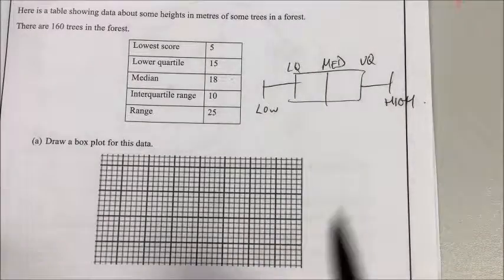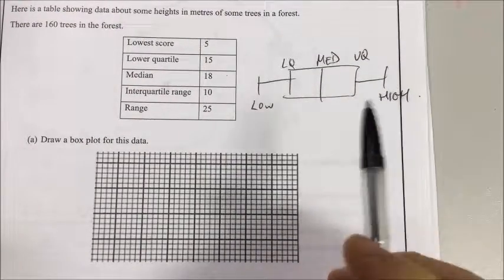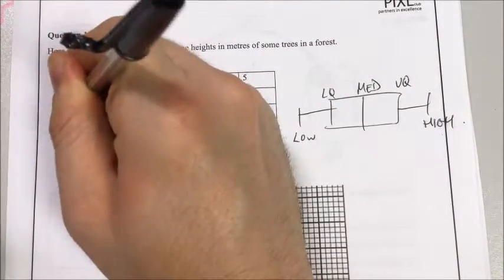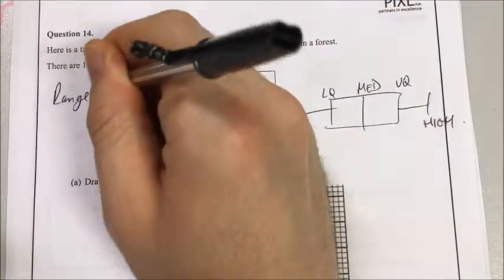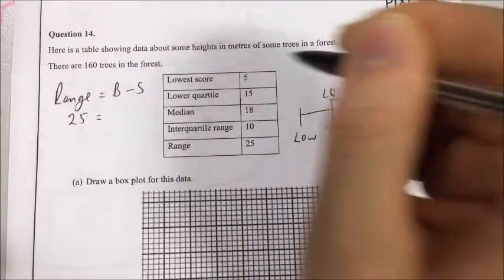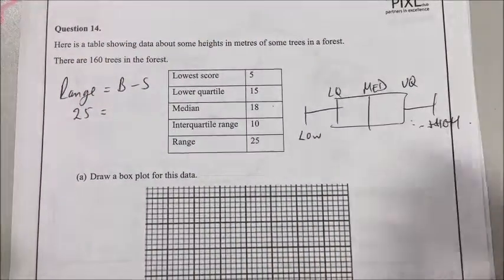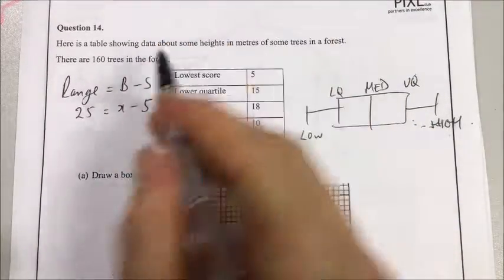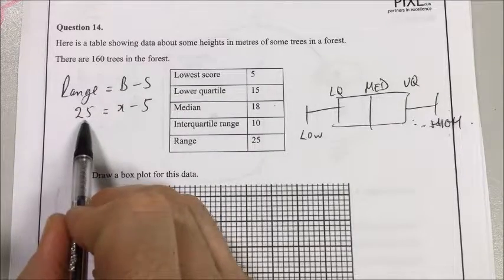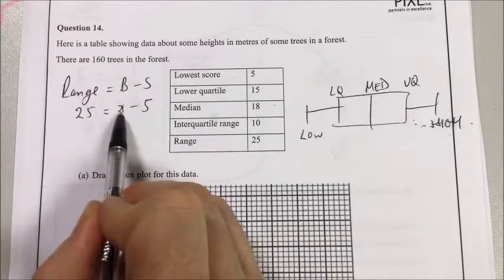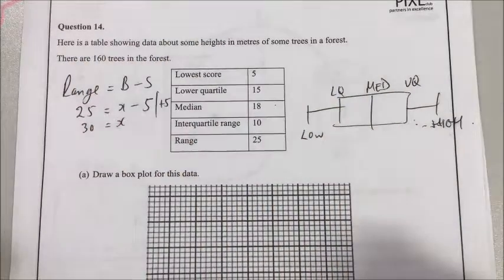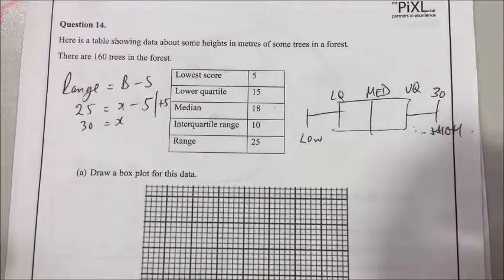So I can't draw it until I find the upper quartile and the highest value. So you've got to do a little bit of thinking here. The range is the biggest number, take away the smallest. So 25 equals the biggest number, the one we don't know, take away our lowest score, which is 5. So something take away 5 equals 25. You can add 5, so the biggest value is 30.